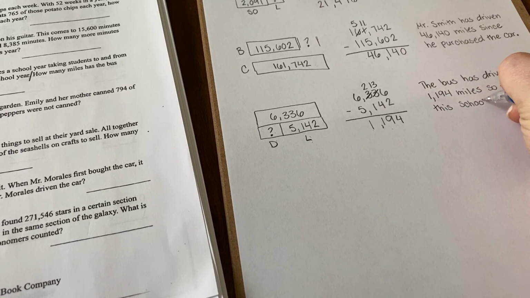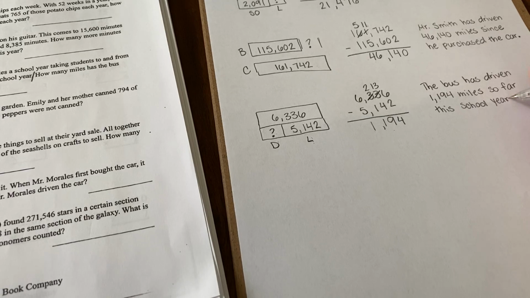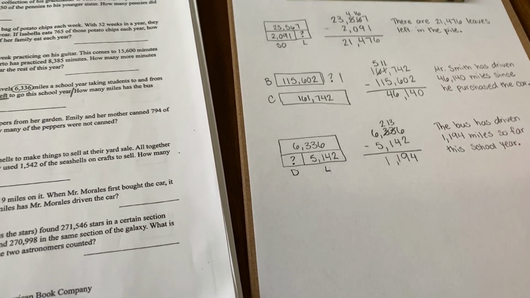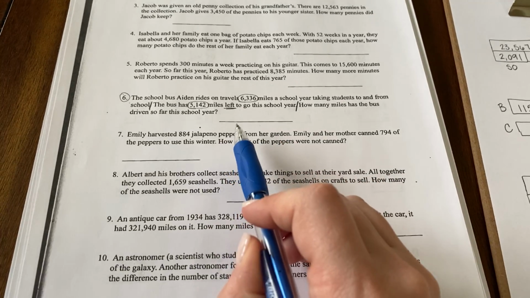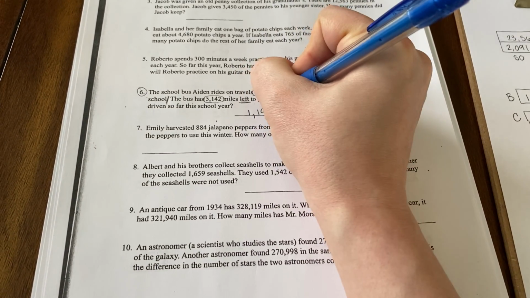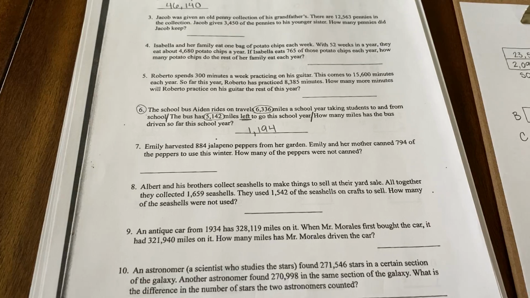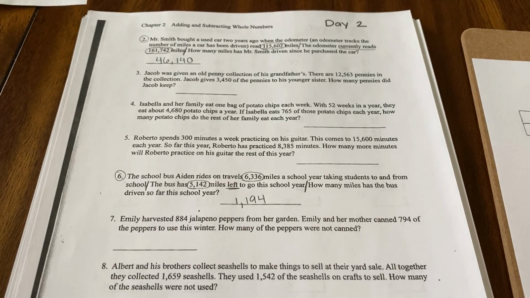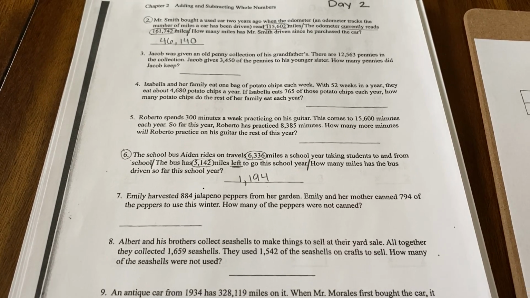Period. So over here, for number 6 in our blank, we're going to put 1,194.